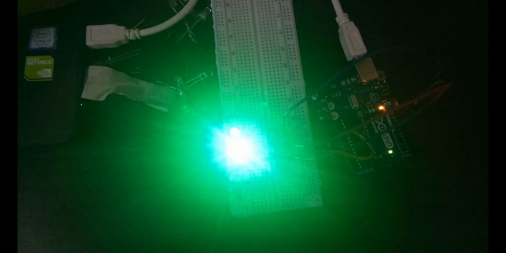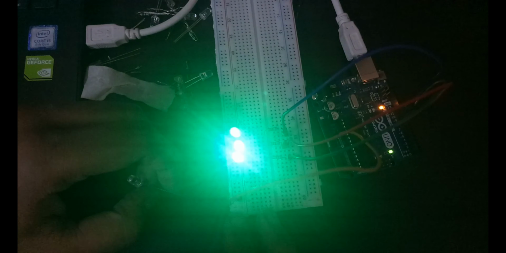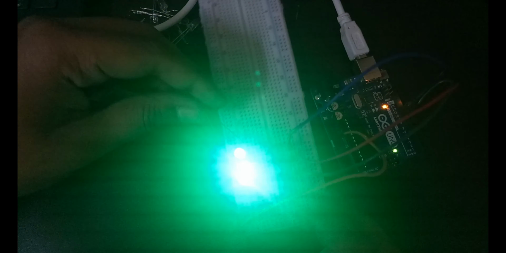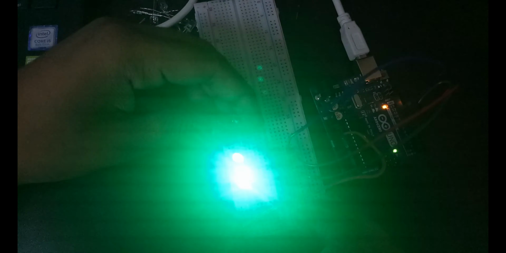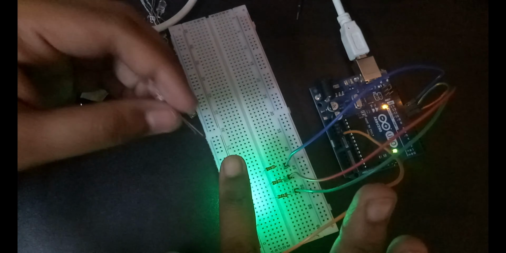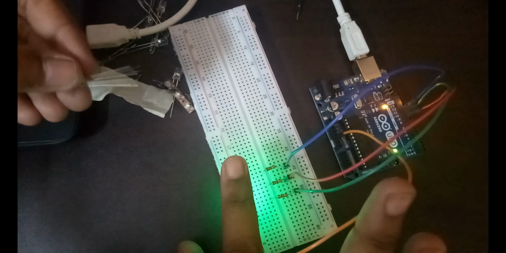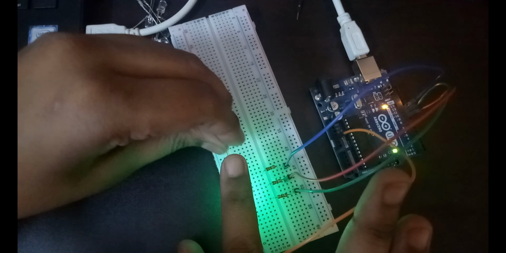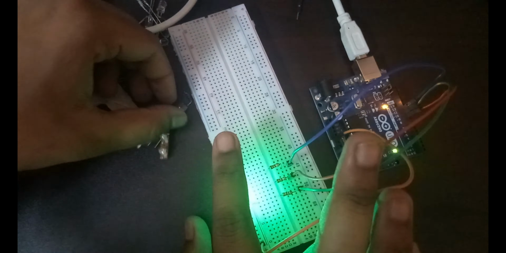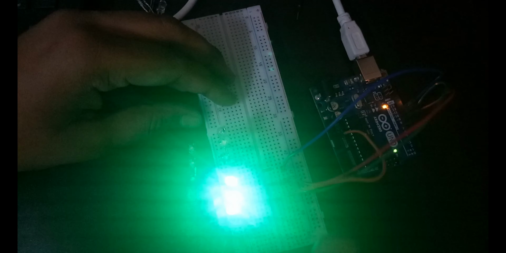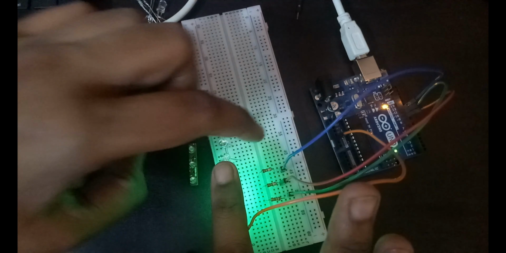If we want to connect more than one LED, it can be done. So I just connected more than one LED up here. I connected 3 more LEDs. We have to connect some resistors, then connect the pin numbers 3, 5, 6 in serial order.